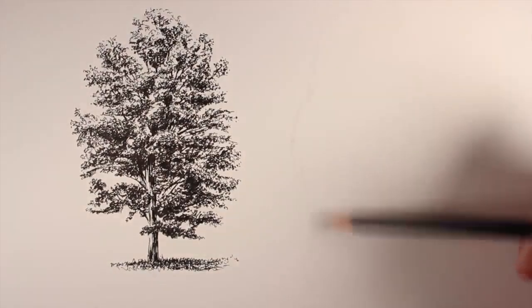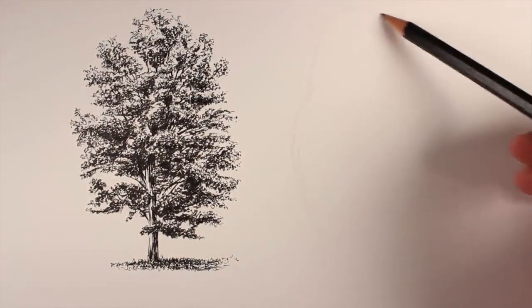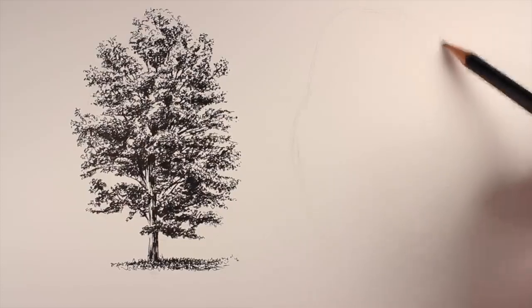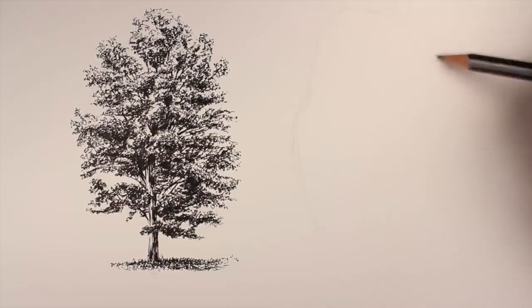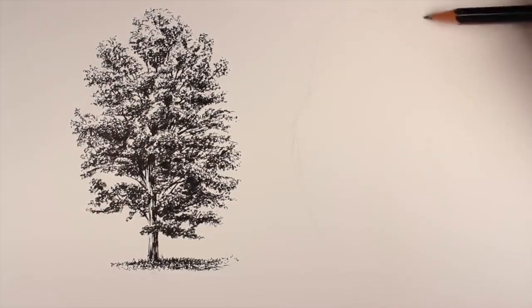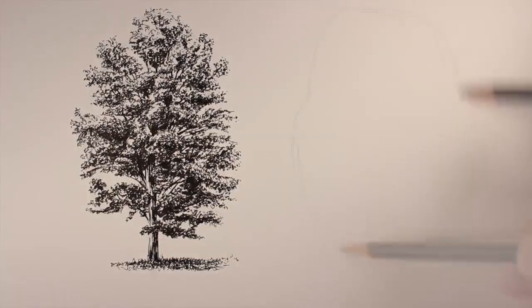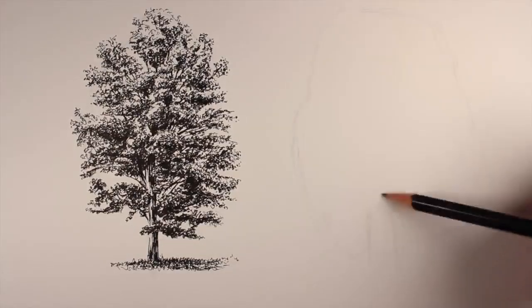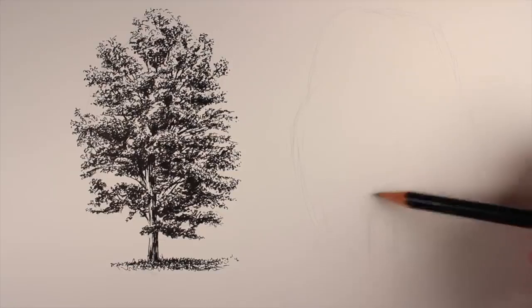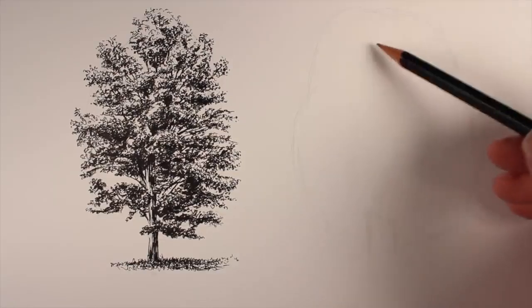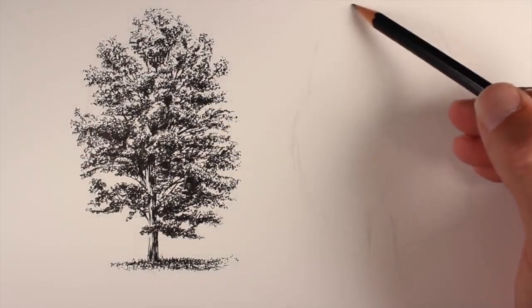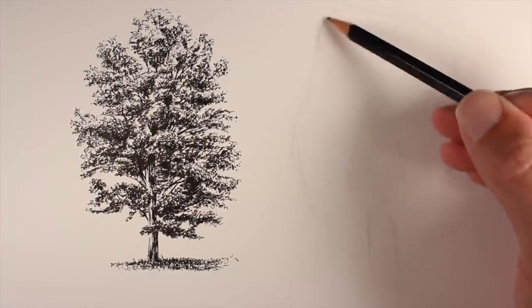Now let's take a look at drawing a different tree with a different texture. Here again, we'll start by drawing the basic contour or outline of the shape of the tree. This time, we'll draw a weeping willow. Once we have the basic outline of the shape of the tree in place, we can go back and create individual smaller shapes within the tree.